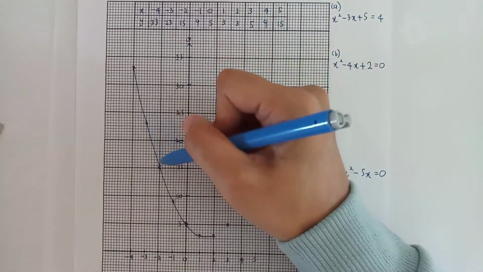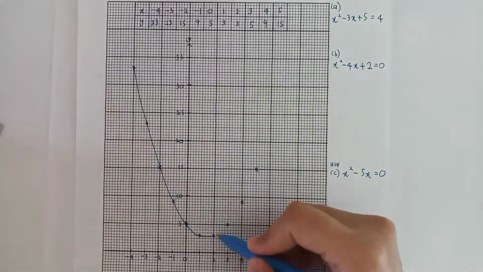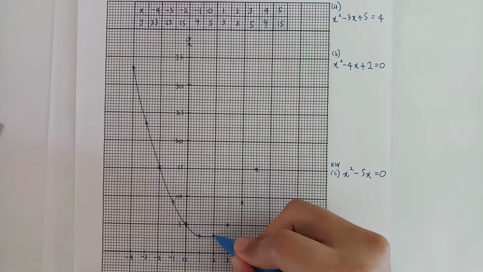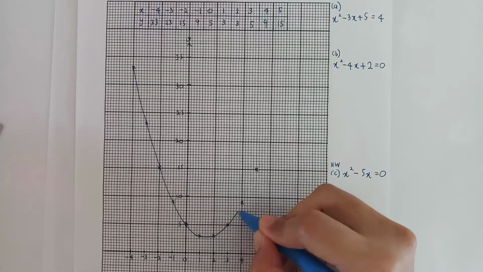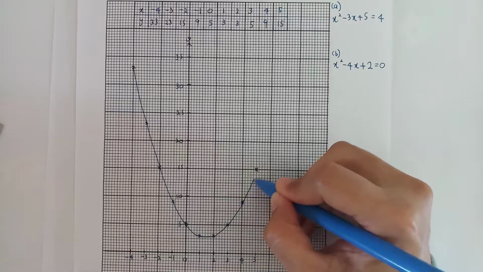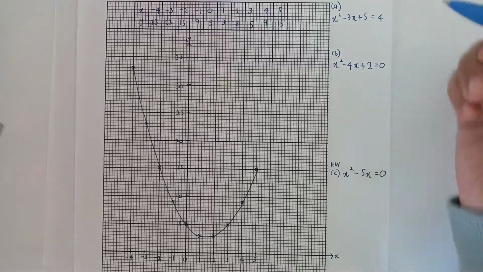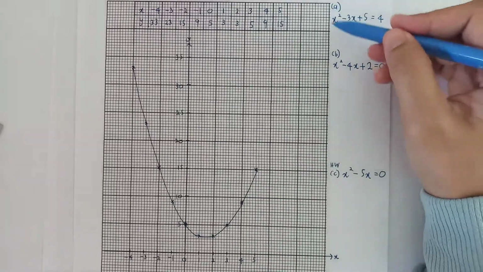You join the points one by one. So I stopped until here just now. So let me continue. Just join all the points one by one slowly. Freehand drawing only. Okay, like that. Okay, done. So now I want to solve this equation.